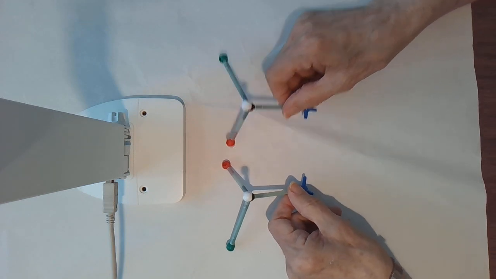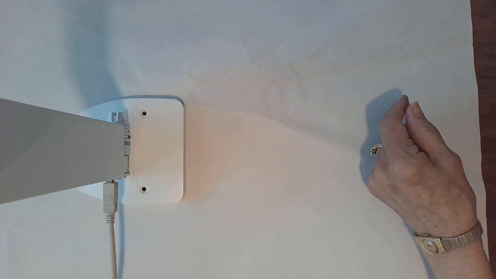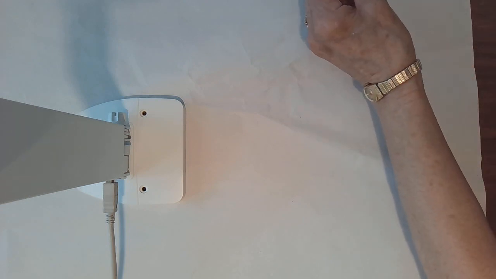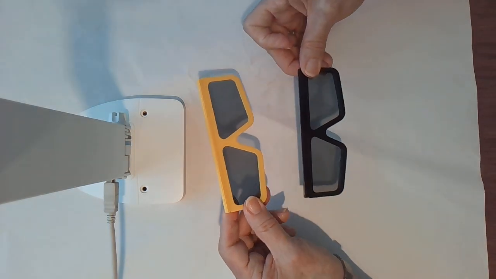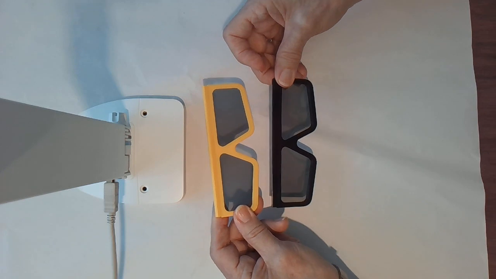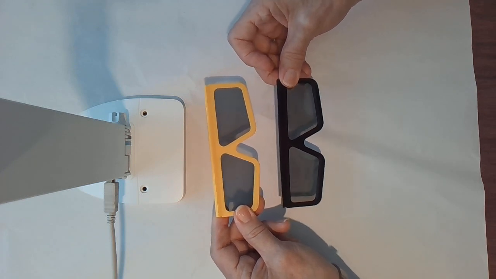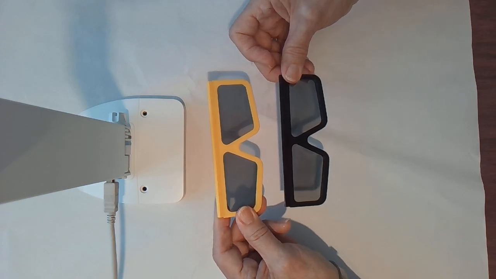Okay? Now, the second thing that I'm going to show you, which you could do if you have some polarized lenses. These are simply from some very cheap sunglasses that had polarized lenses.